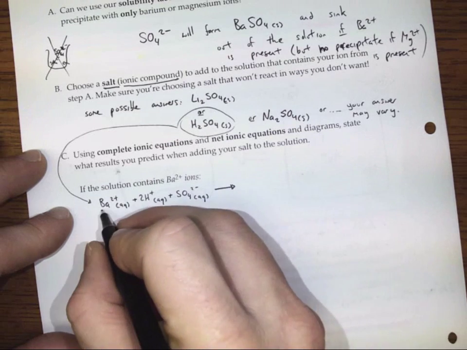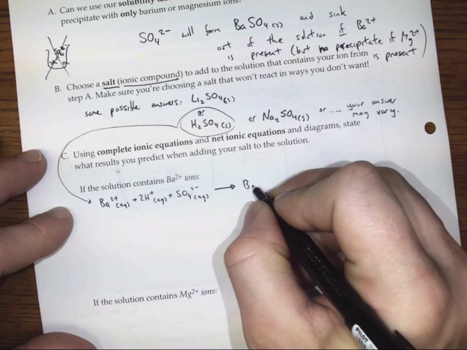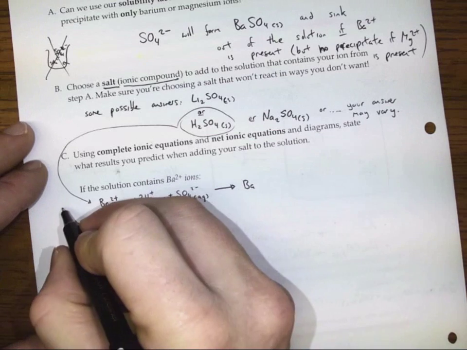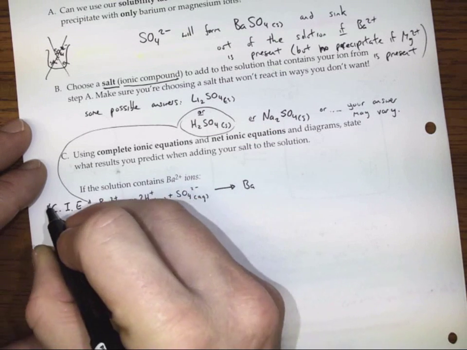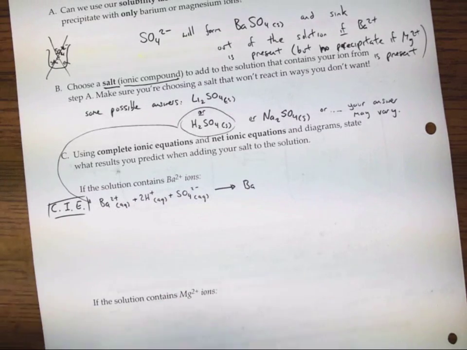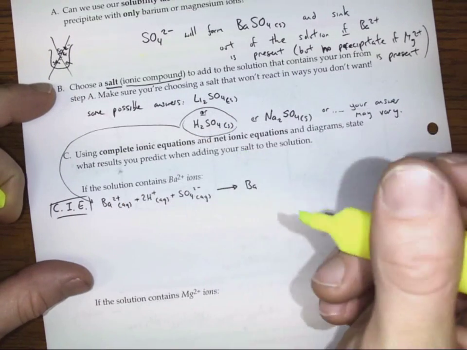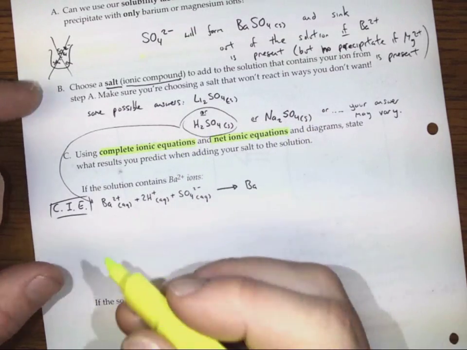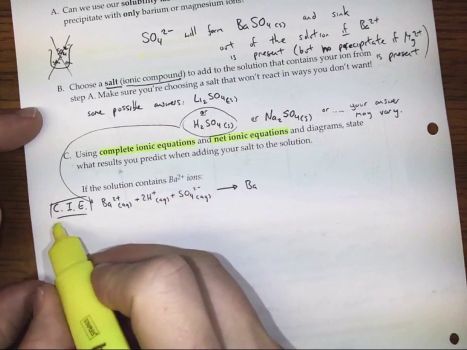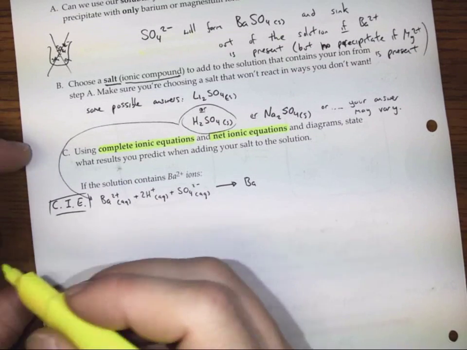And they're going to bind together, the barium and the sulfate. So this is the complete ionic equation.